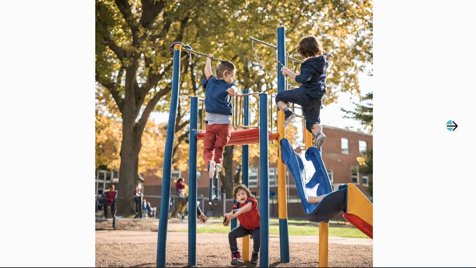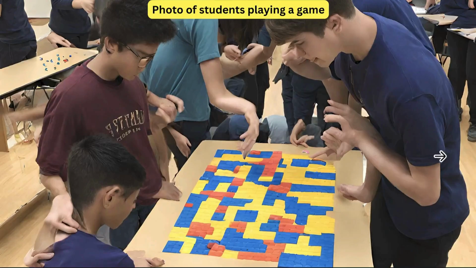Another one of children playing on playground. That slide looks dangerous, and the children look like they've been hurt by that slide because they're not looking very good. Photo of students playing a game. Again, I'm going to draw your attention to the digits.